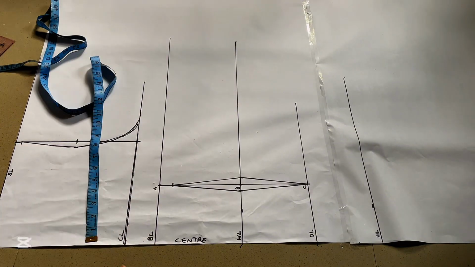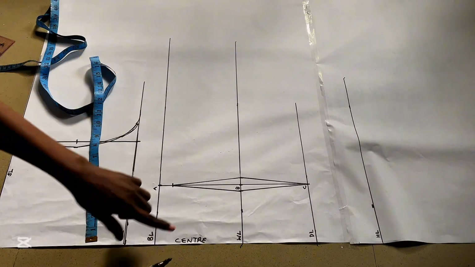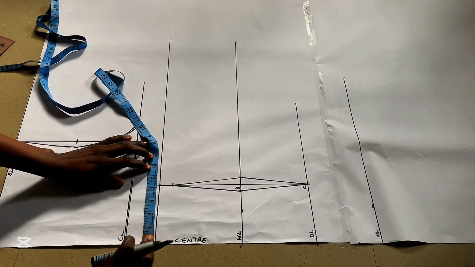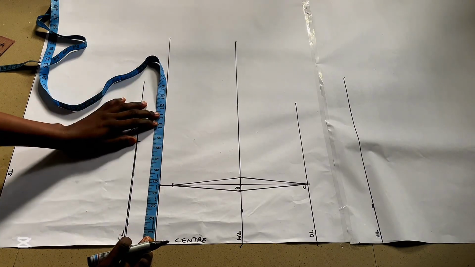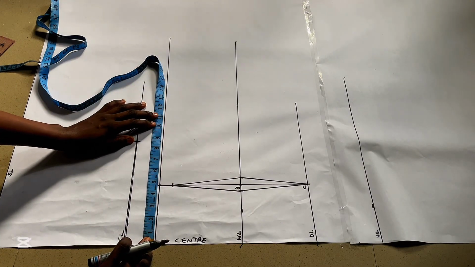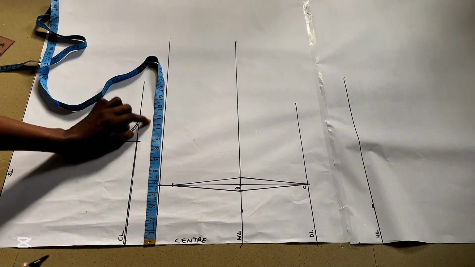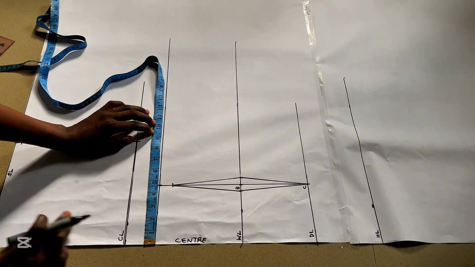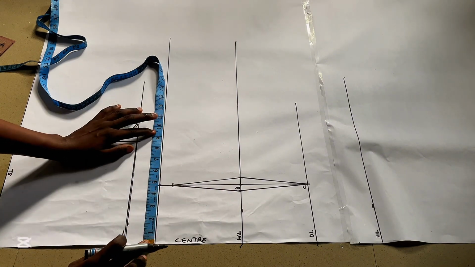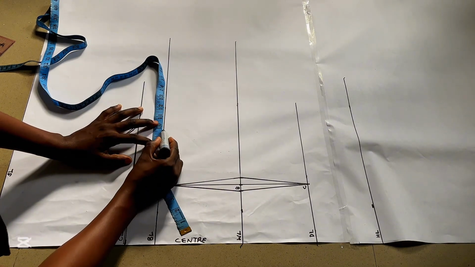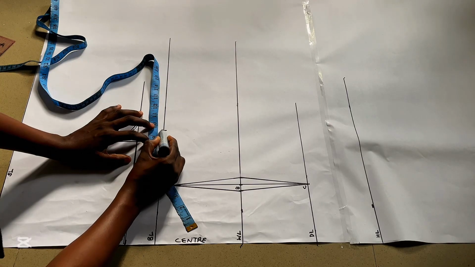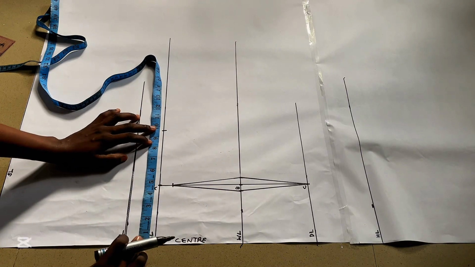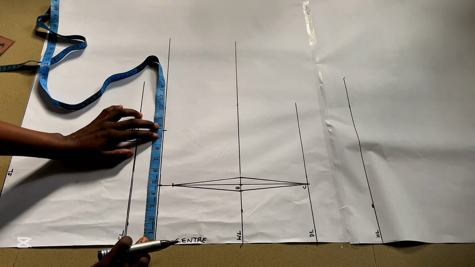So instead of us marking from point A, we're going to be marking from that 1 inch that we came down by. Now the next thing is for us to mark our circumference measurement. If you can go back to the earlier measurements that I displayed on the screen, you will see that the circumference were the first 3 measurements. That's our bust circumference, bust C, as you see that I put it there, waist C, and hip C.